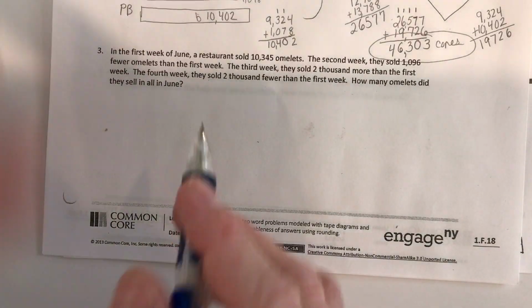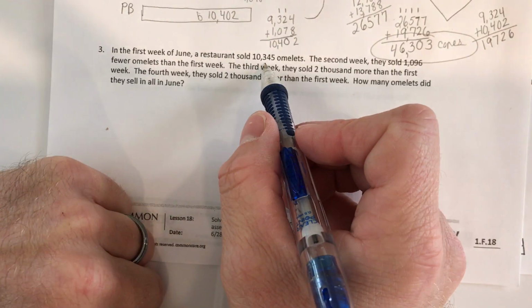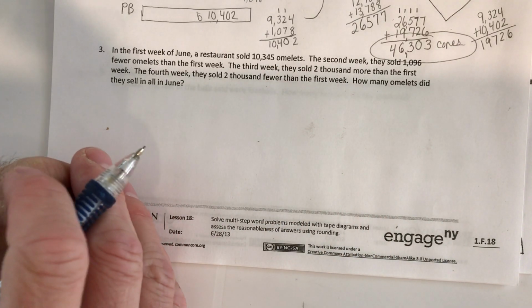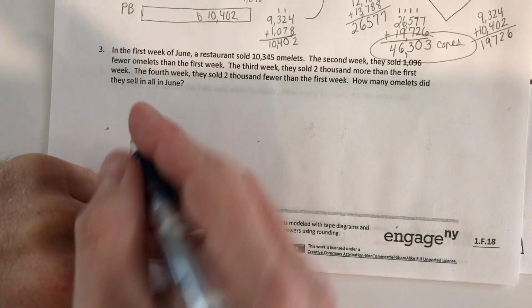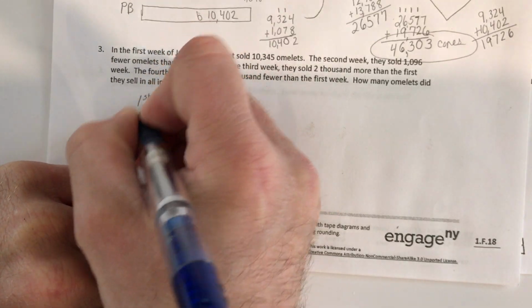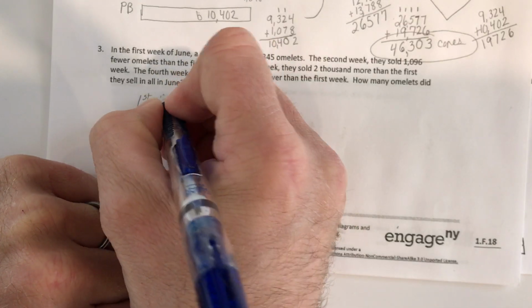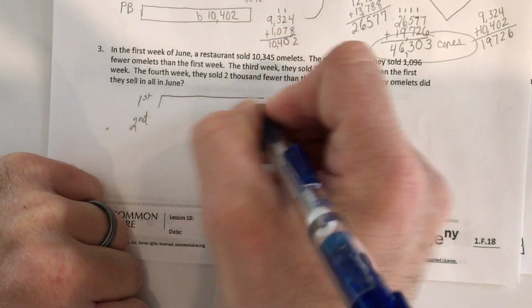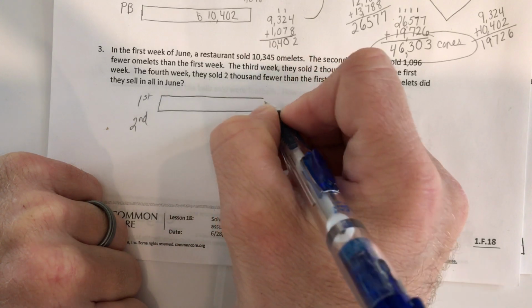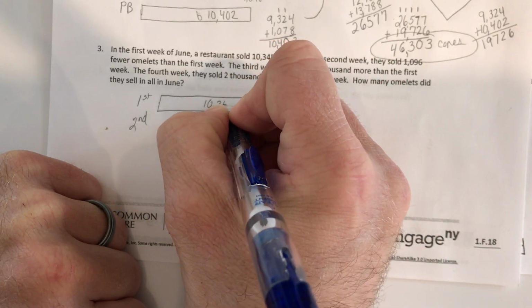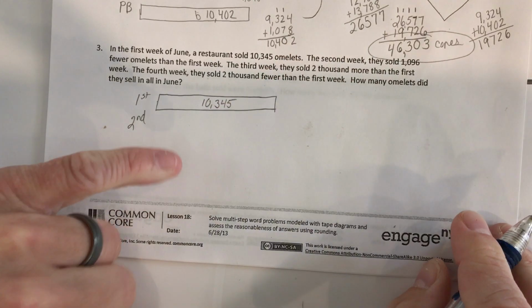In the first week in June, a restaurant sold 10,345 omelets. The second week, they sold 1,096 fewer than the first. So I'm going to make sure that my first and my second week are compared to each other. So I'm going to go ahead and start that on my tape diagram. 10,345, that's my first week.